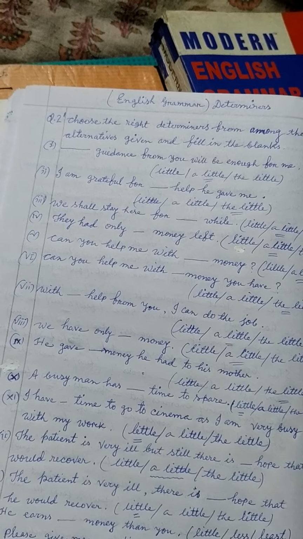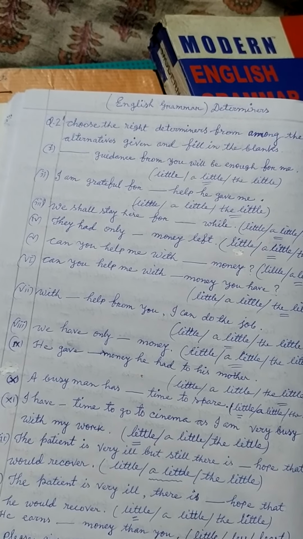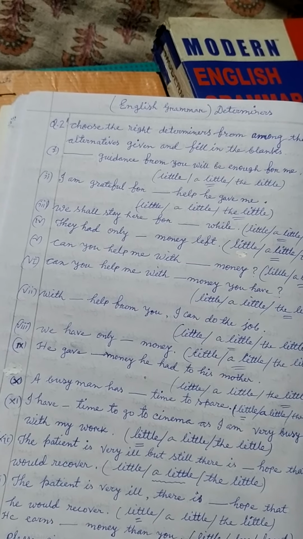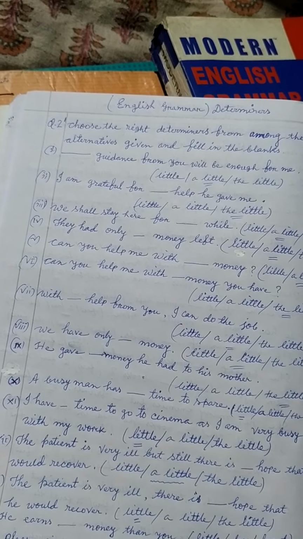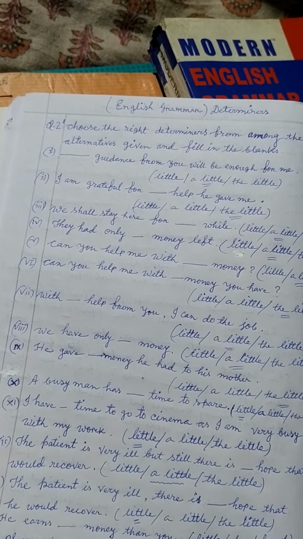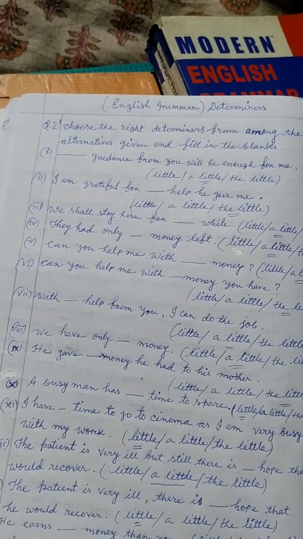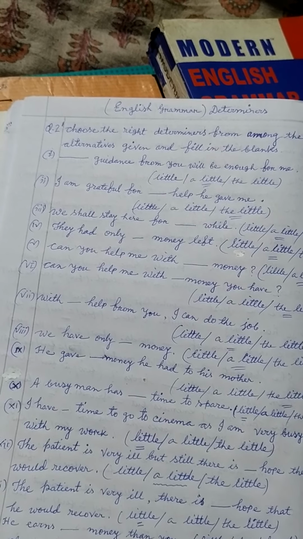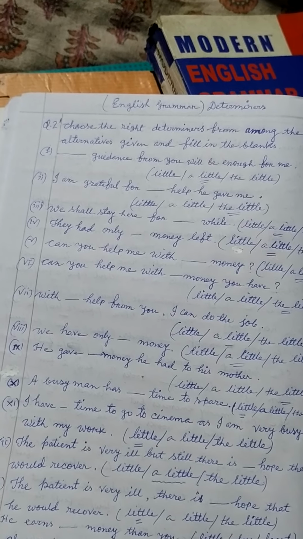Next, number 6, possessive determiners. They are meant for relations. For example, my, mine, your, our, ours, his, her, their, its, Barun's, etc. Next, number 7, quantitative determiners. They mean amount, like few, little, much, many, some, several, any, half, enough, etc.